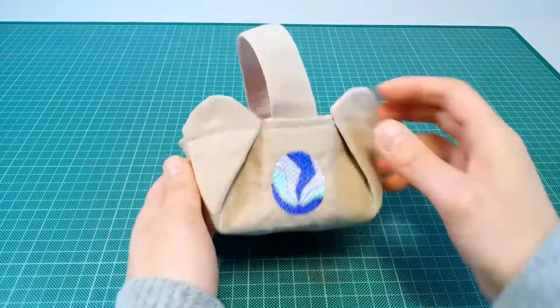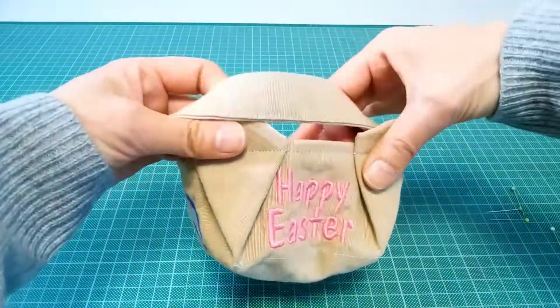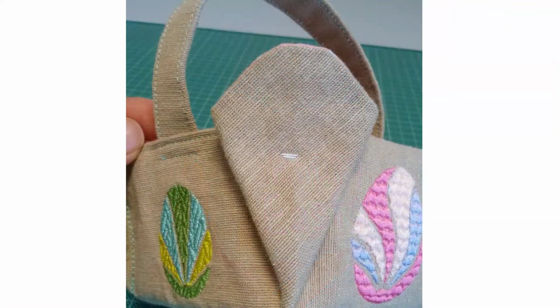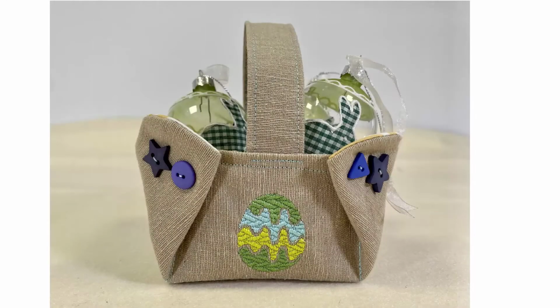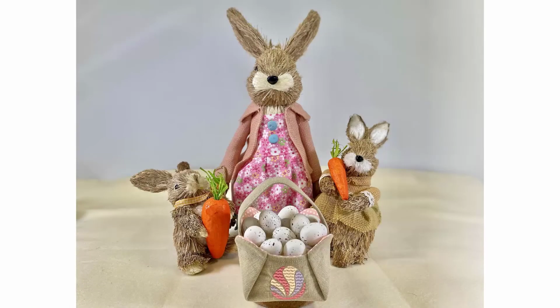It's ready! You can also embellish those corners using cute patterns or other trimmings. You can use it for eggs, cookies, or an Easter egg hunt.